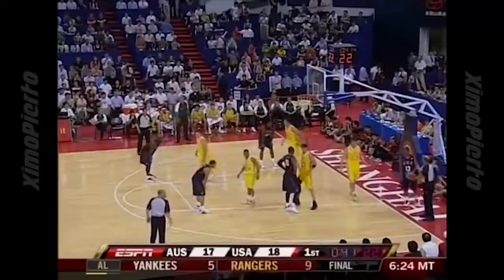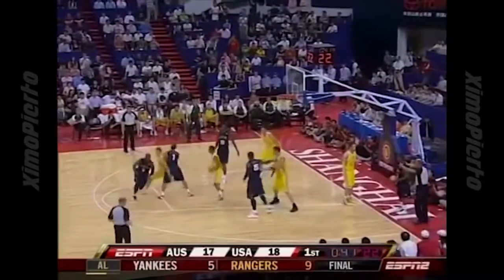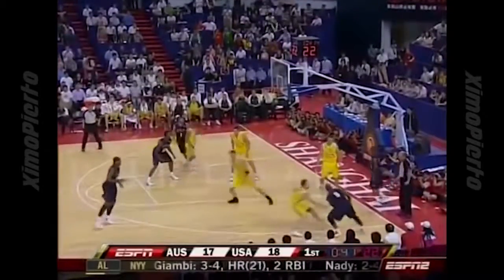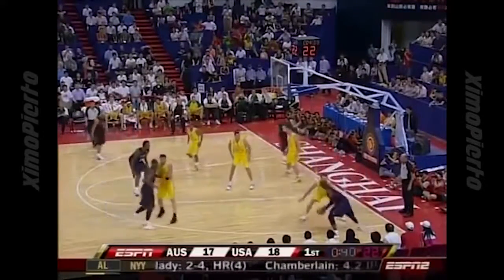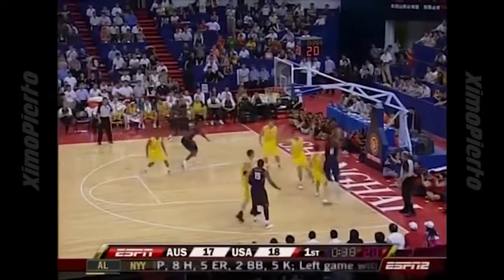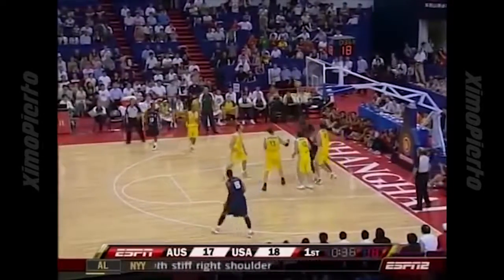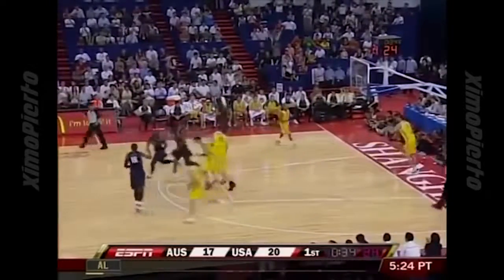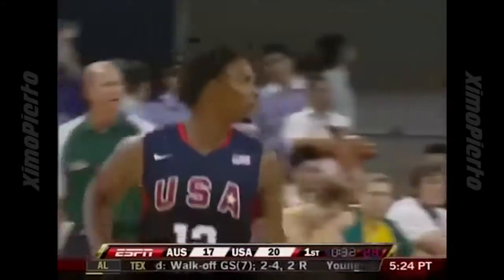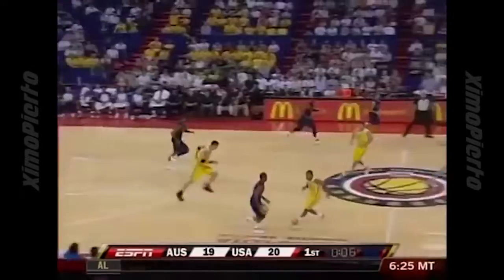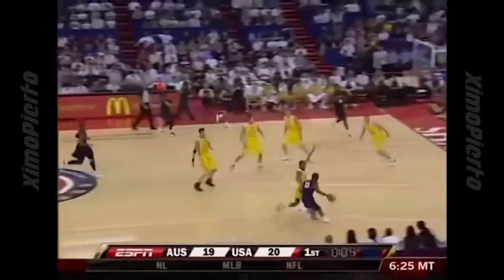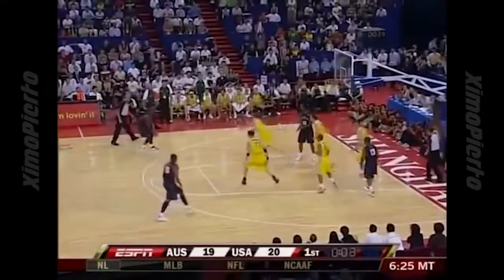Now, this is an Australia team that led Argentina by 19 in the second half of the Diamond Ball tournament just a few short days ago, and they played that whole second half without Bogut. Bosh puts it in, and you wonder if they would have beaten Argentina with a full-strength Andrew Bogut and Australia. National scene for the Australian national youth teams.